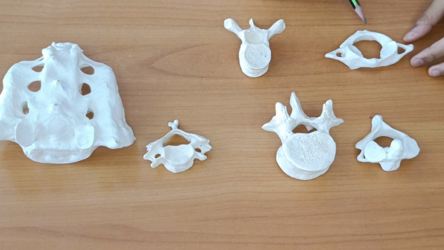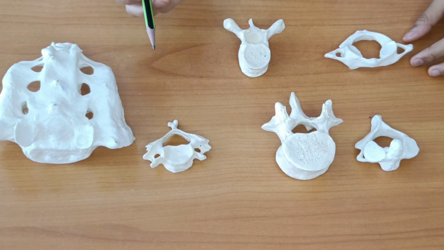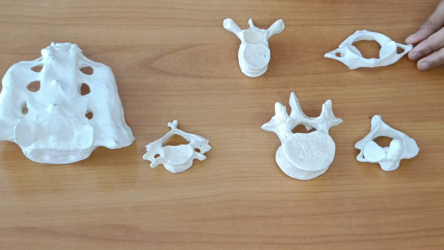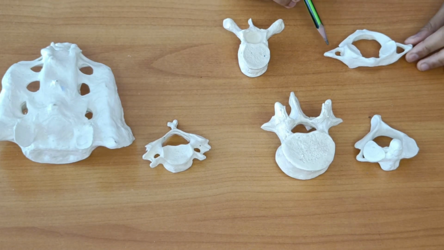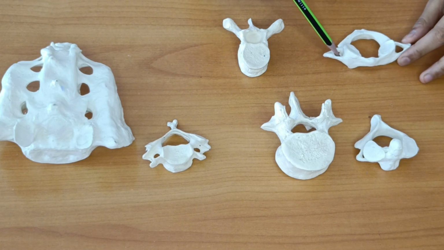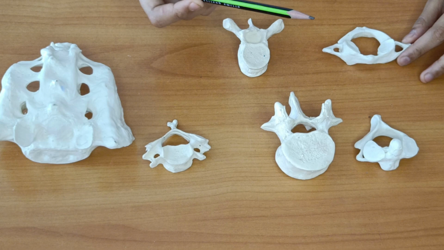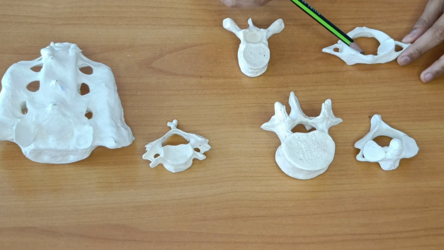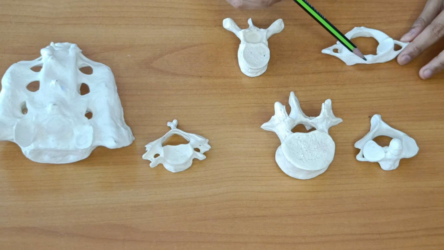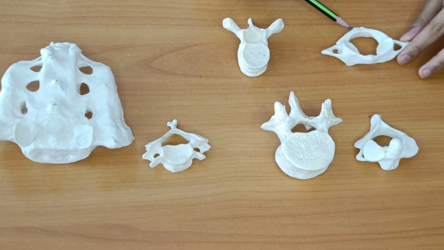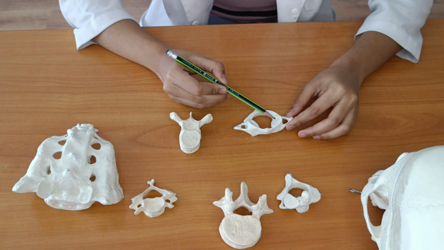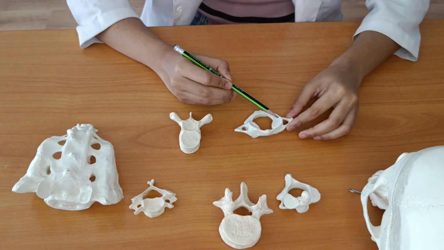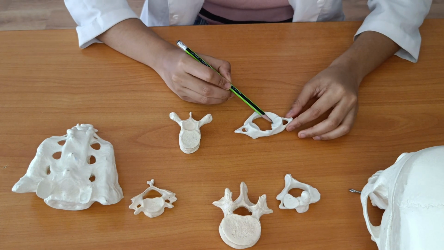You can see the atlas bone is very different from other cervical vertebrae. It does not have a spinous process, but it has transverse processes, which are very large compared to other cervical vertebrae. You can also see the hole, the transverse foramen. This is the anterior arch, a ring-like shape, and the backside one is the posterior arch. The superior articular facets are deeply curved, and these attach to the occipital condyles of the occipital bone in the skull. Let me demonstrate how it attaches to the skull.